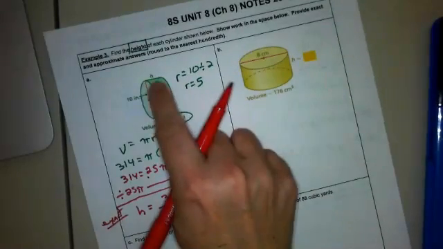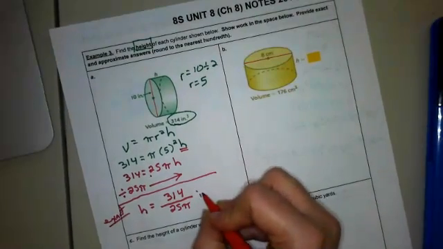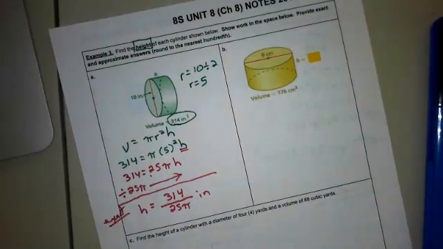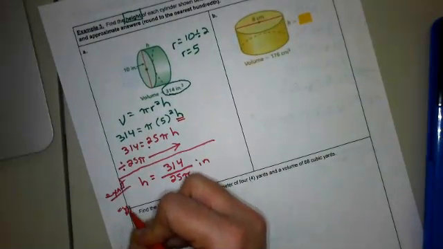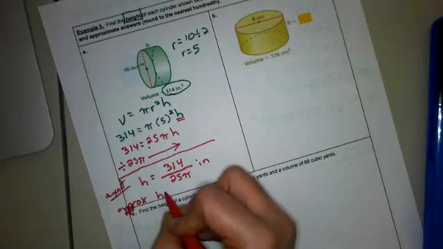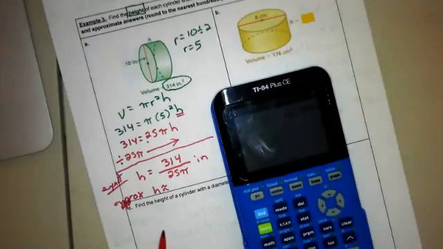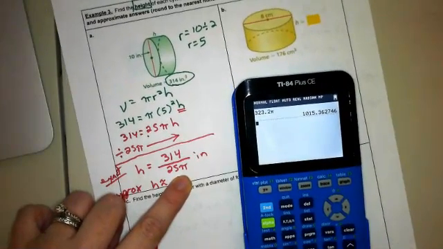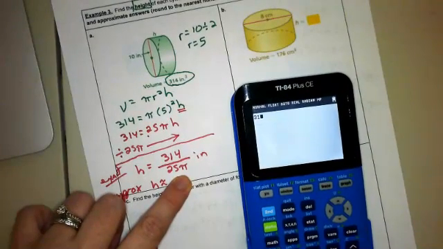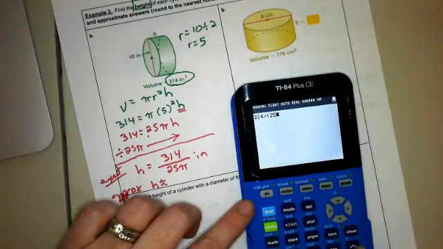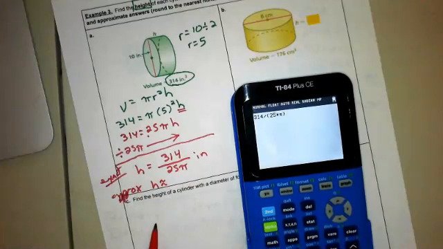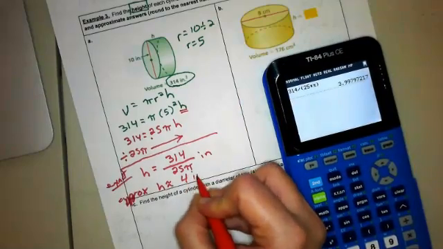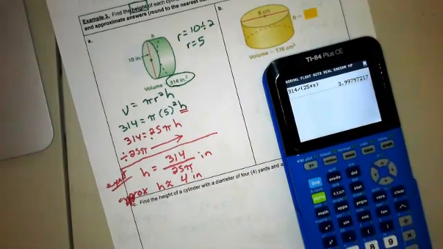And we're just talking about h, so the unit is just inches. There's no squared or cubed on it. And then if I find my approx, pay attention here, this is important. When you're dividing, that whole 25 pi is in the denominator, so you're going to want to put that in parentheses. So we do 314 divided by, and then put your parentheses, 25 times pi, close your parentheses, and there you're going to get 3.997. We'll say that's approximately 4 inches. That's how you do those types of problems.